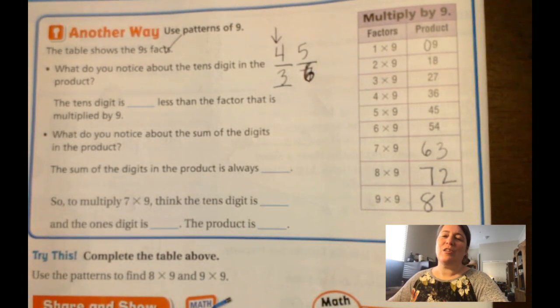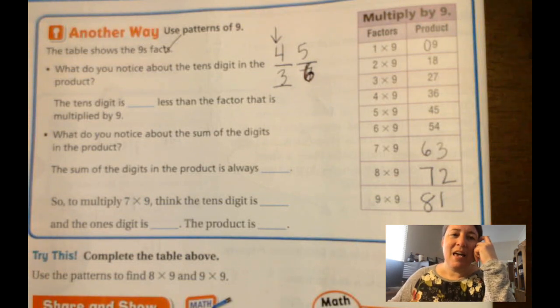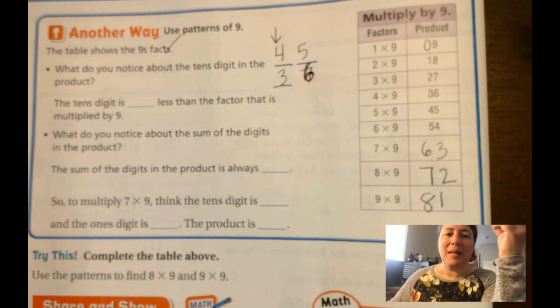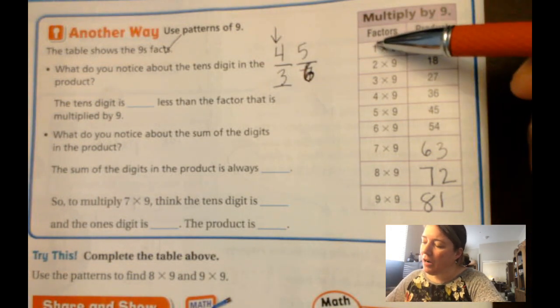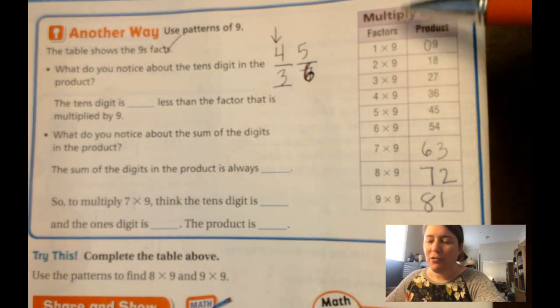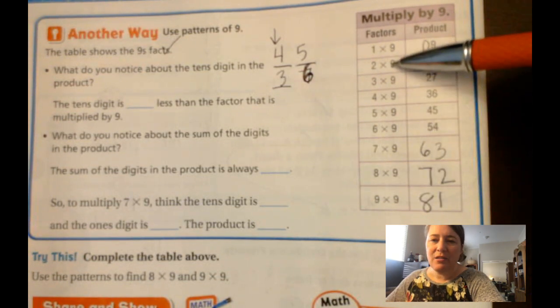Now, let's take a look at something. This here says the tens digit is blank less than the factor that is multiplied by 9. Wait a minute. All of these are called factors. Do you see how it says factors here? And all of them are multiplied by 9. So that is no help.